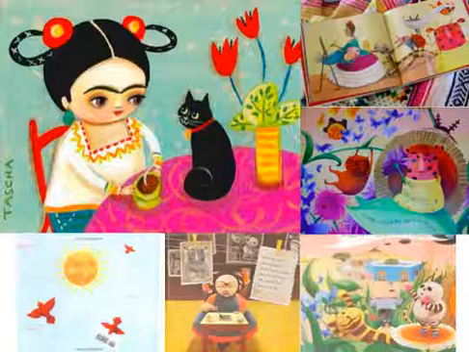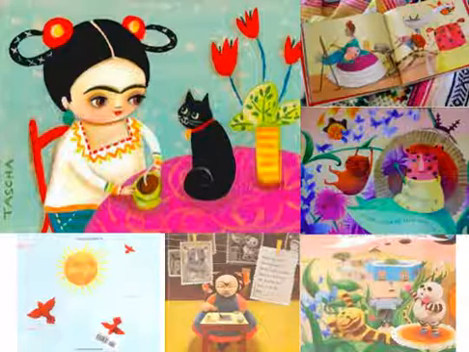So here's a bunch of pictures from the book. We get an image of Frida Kahlo. Again, she's being put in with the classic unibrow, which we often see in her self-portraits.